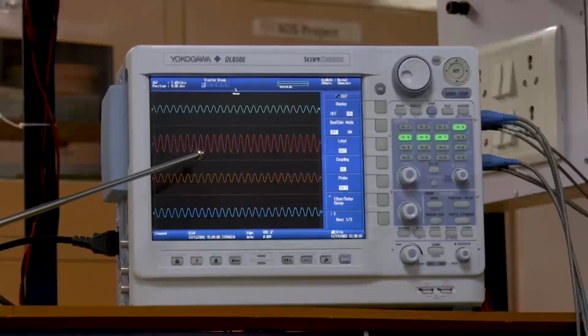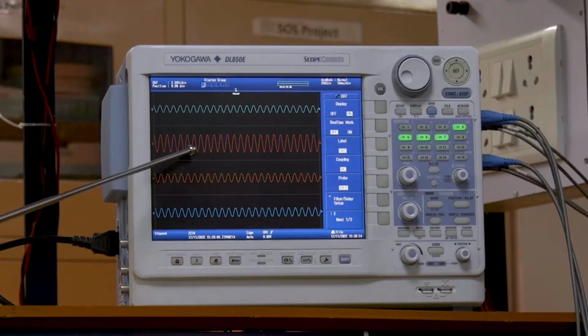This can be clearly seen from the waveforms of the DSO. Here, we have captured the voltage and currents of phase A only. The first signal is the PCC voltage. The second signal is the total current of the two inverter systems being injected to the grid, and this is the common current.